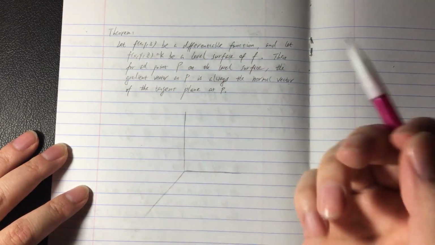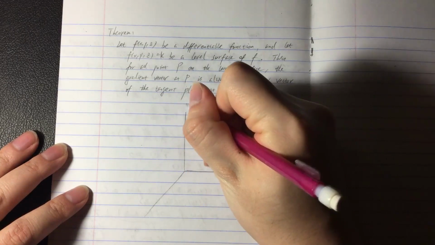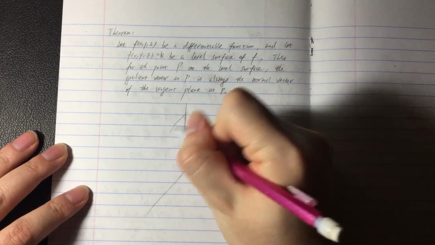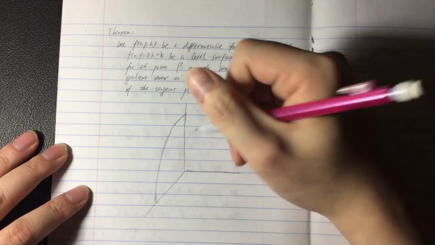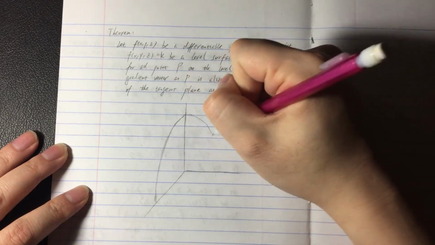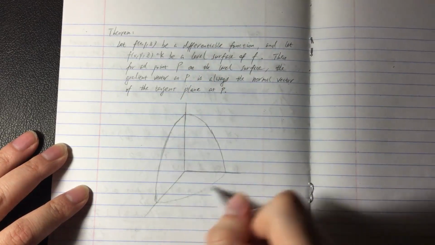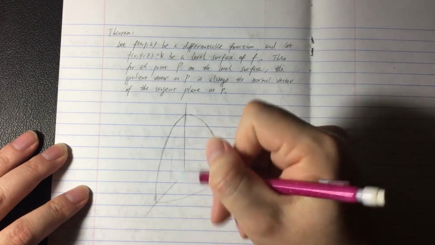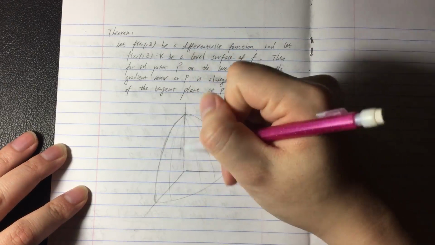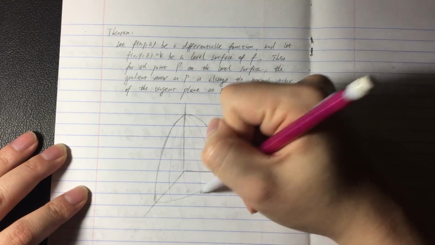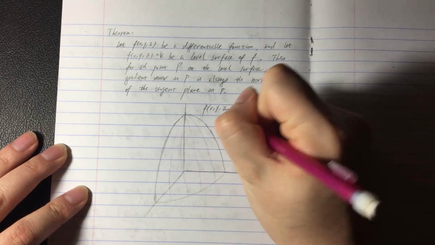Since function f is differentiable, its level surface must be a smooth surface. Assume the level surface f of x, y, z equals k.